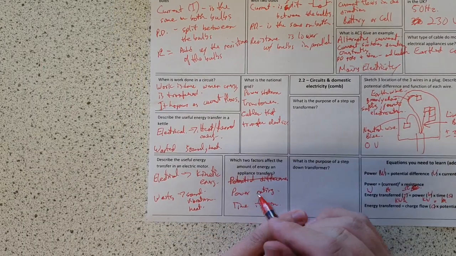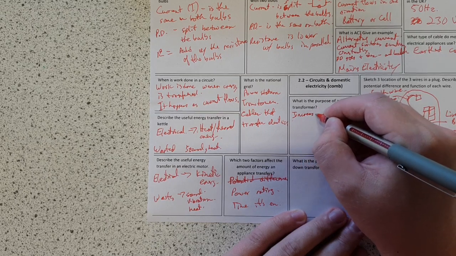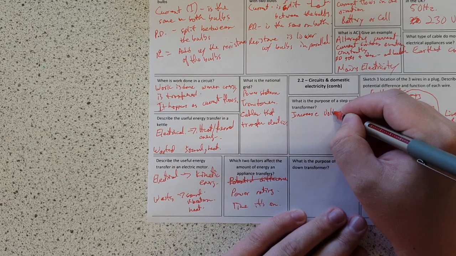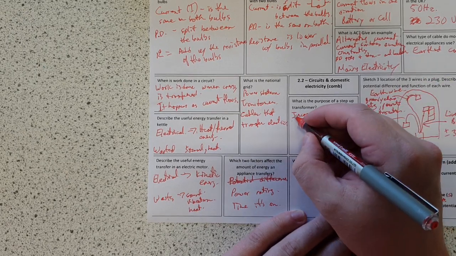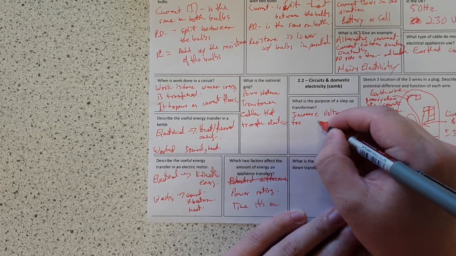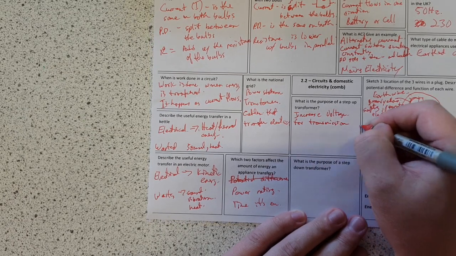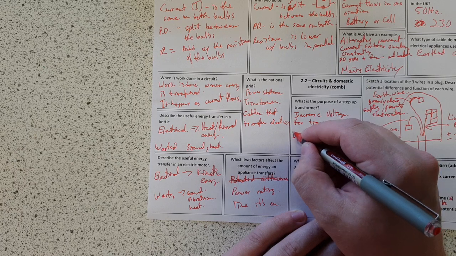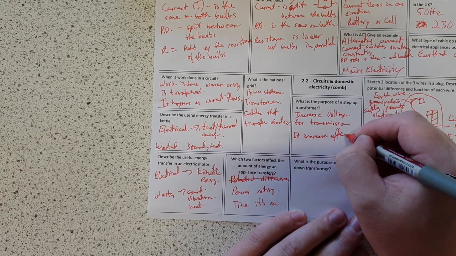All right, the purpose of a step-up transformer. This increases voltage or potential difference, increases voltage for transmission, in other words, to send it far. It increases efficiency.